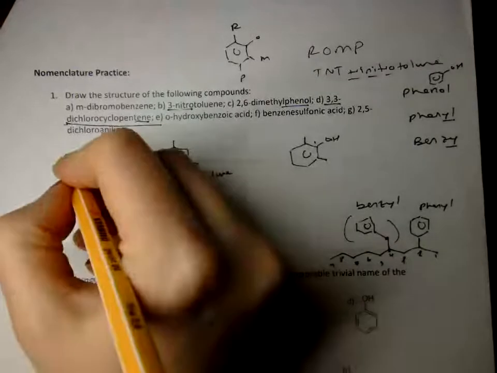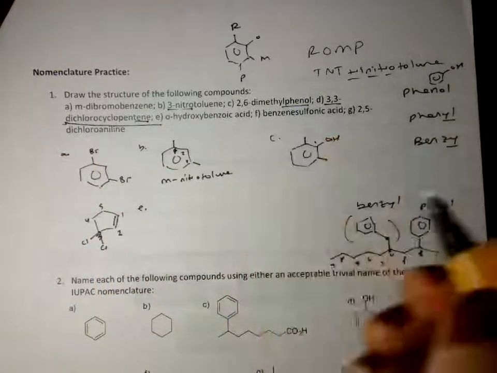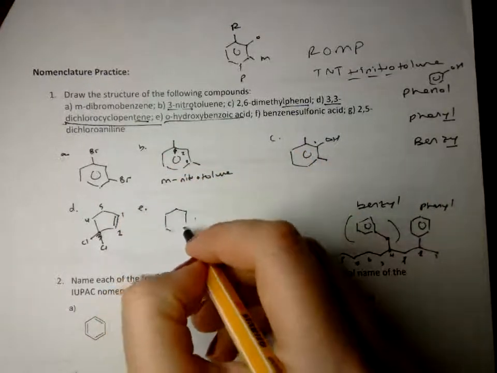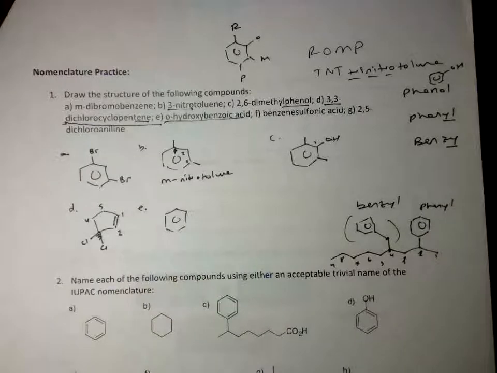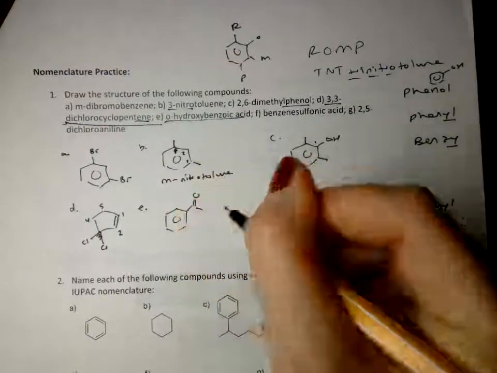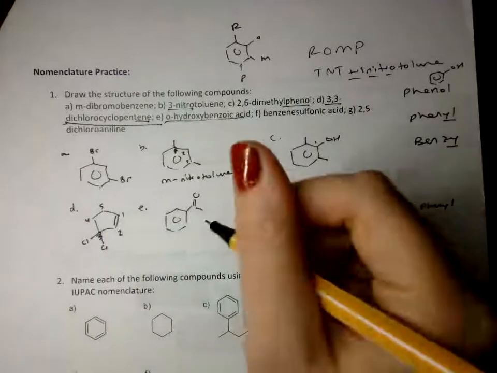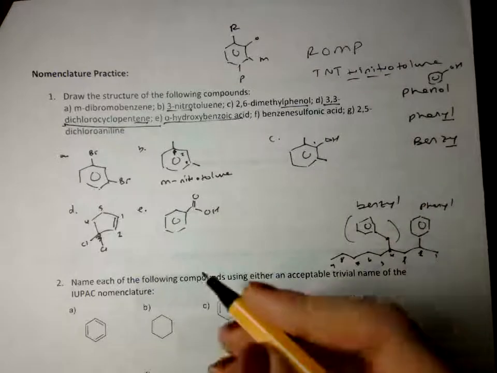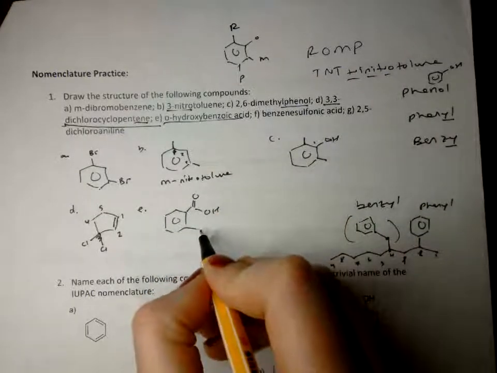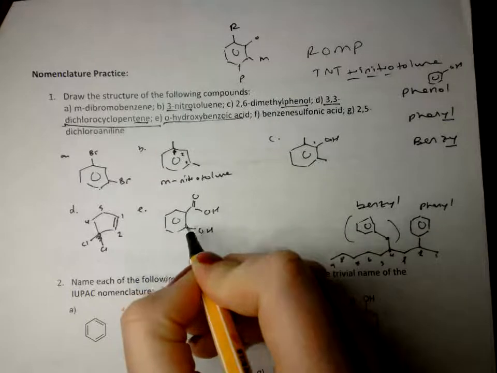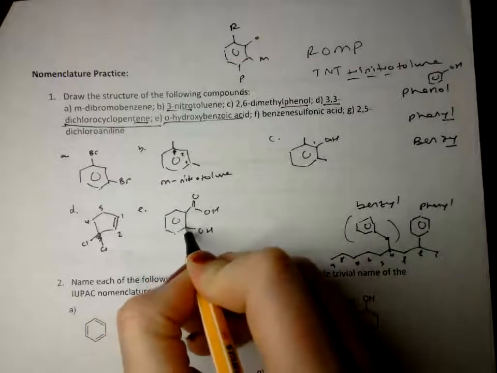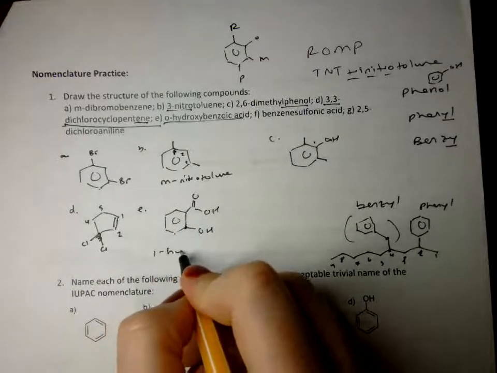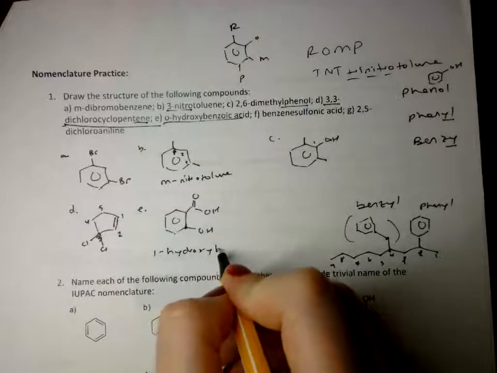For E, so this is A, B, C, D. E is ortho-hydroxybenzoic acid. So hydroxy is an alcohol when it's a substituent. We don't see that very often. Alcohol is usually the parent chain, so it usually comes as a suffix. But when it's the substituent, if you have a higher priority group like carboxylic acid, it can also be known as hydroxy. So if it's ortho, then it goes right here, ortho, meta, para, right? So ortho's right here. So ortho-hydroxybenzoic acid. This could also be called 2-hydroxybenzoic acid.